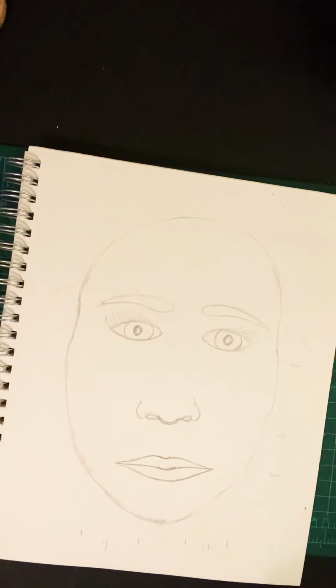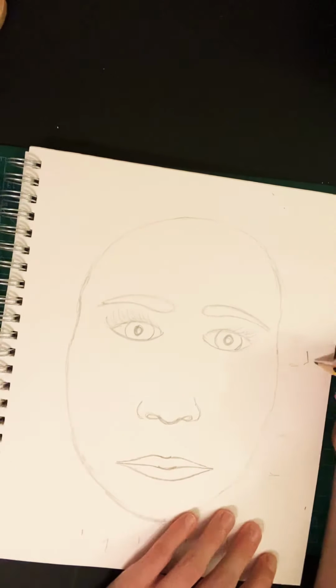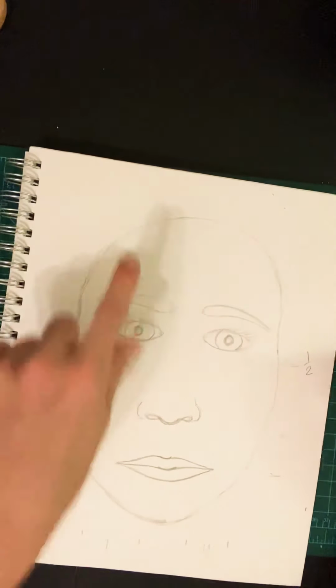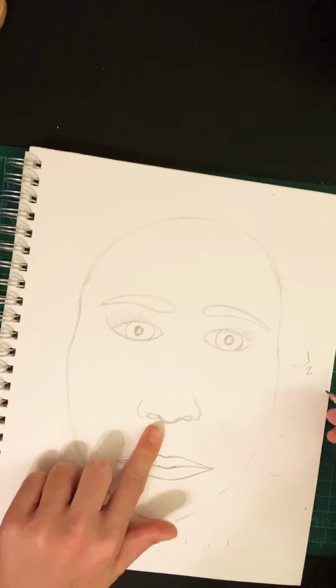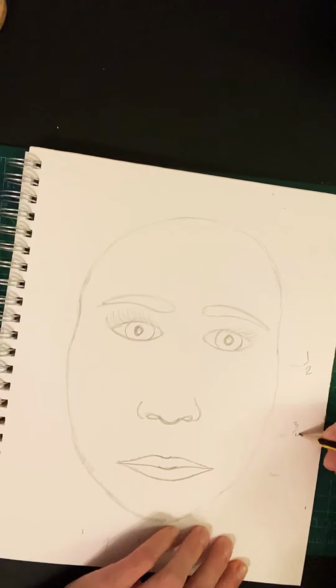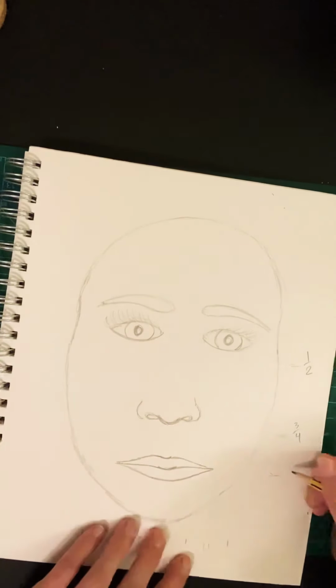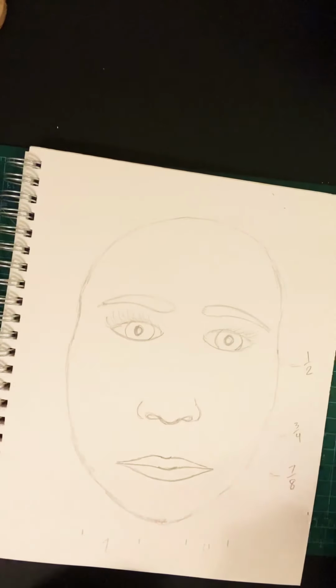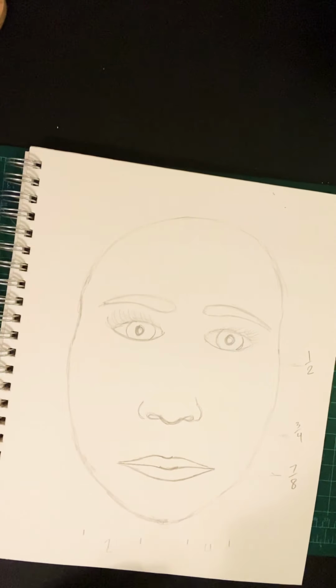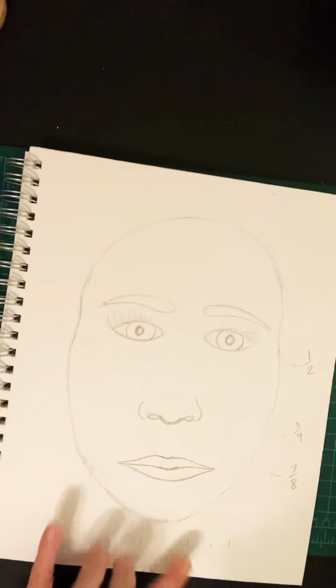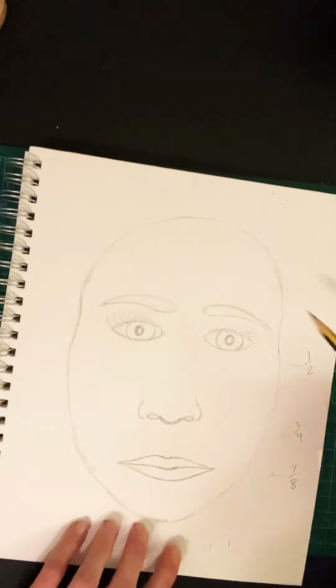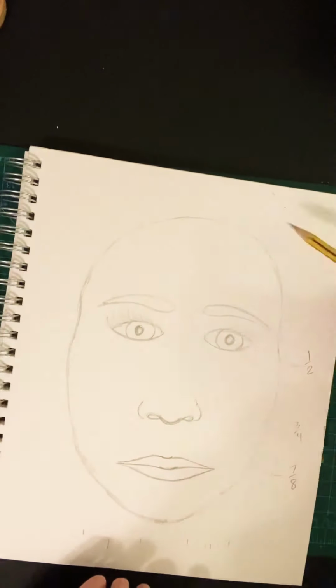My features are in proportion. My eyes, again, are about halfway. The nose is about halfway between the eyes and the mouth, so let's call that 3/4. The mouth is about halfway between the nose and the chin, so we'll call that 7/8. Okay, now, the main thing I am missing is hair. I don't think I want to talk to you about hair today. What I want is just to see that you have created this facial structure.